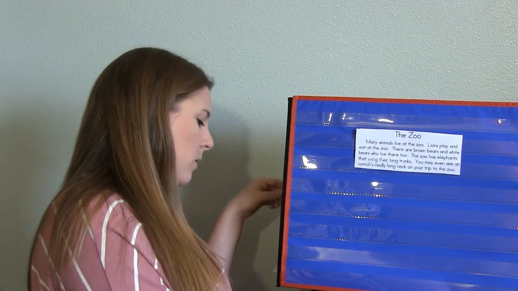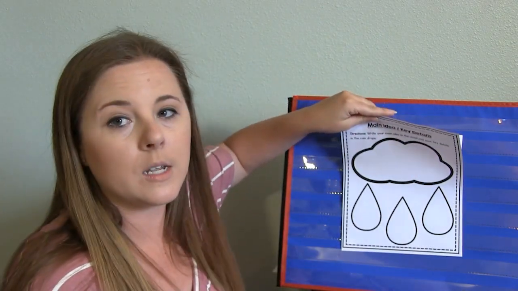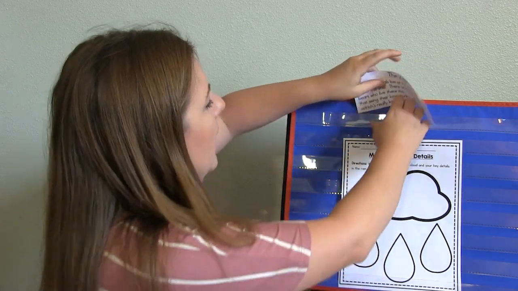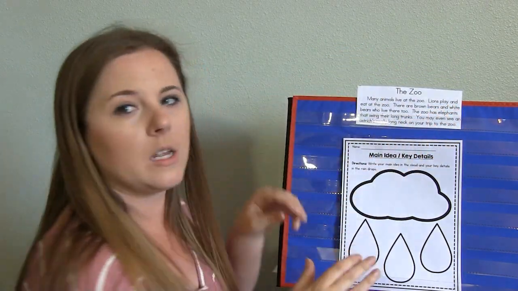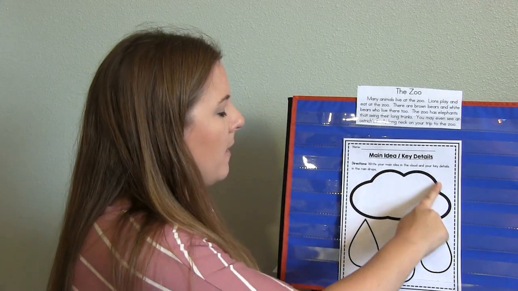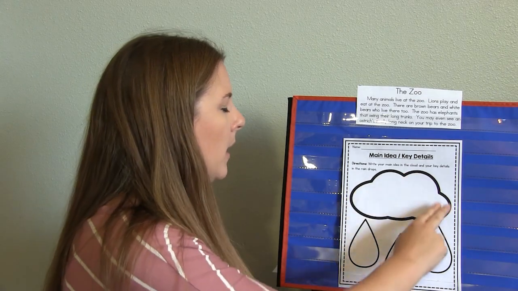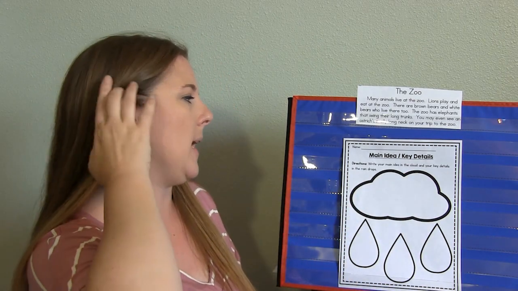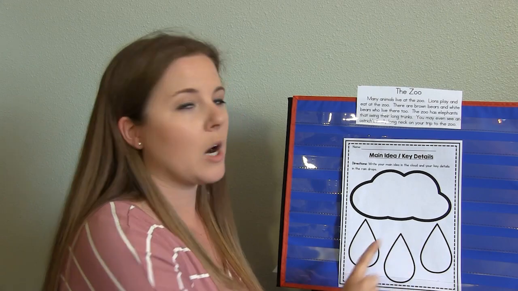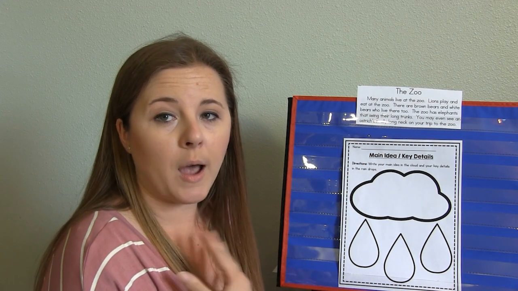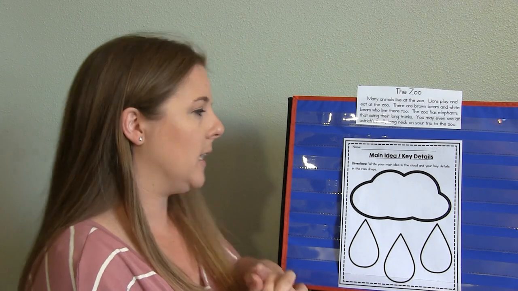So I want to think about the main idea and the details from that story. And to do that, I am going to use something called a graphic organizer. That's going to help me to organize my thoughts about that story. Now, the organizer that I'm using, it's a little rain cloud. In the top of my rain cloud, I'm going to put my main idea, and in my raindrops, I'm going to put my key details about this story. So I'm going to do one first, and then we'll work on one together.